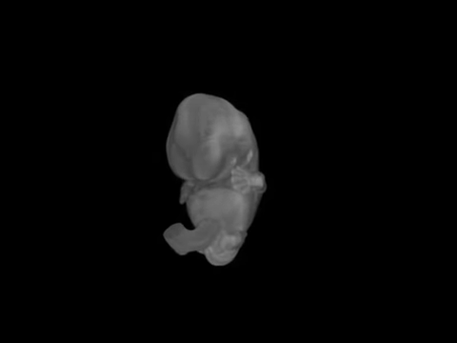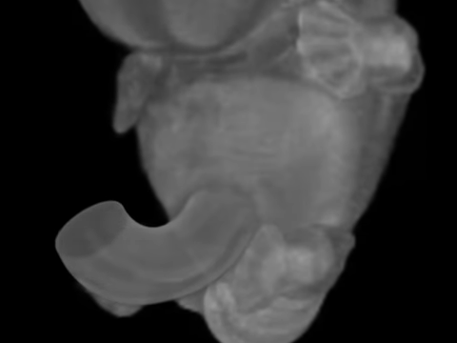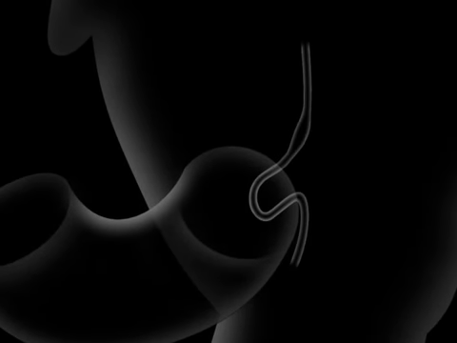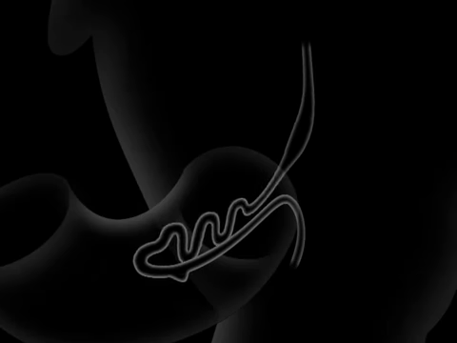Let's look at the same sequence of events from in front and somewhat to the left, so that we can understand how these changes produce a rotation of the midgut. Here's the midgut loop, protruding towards us, and making its first quarter turn counterclockwise. A bulge appears for the cecum, and the proximal part of the loop becomes convoluted.